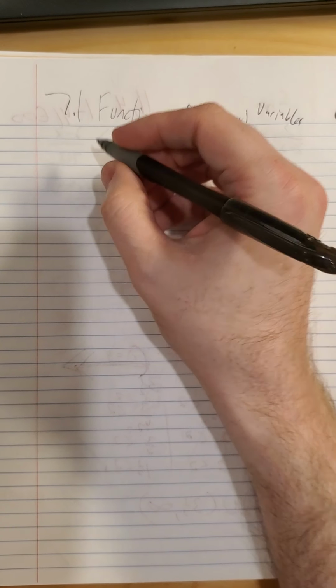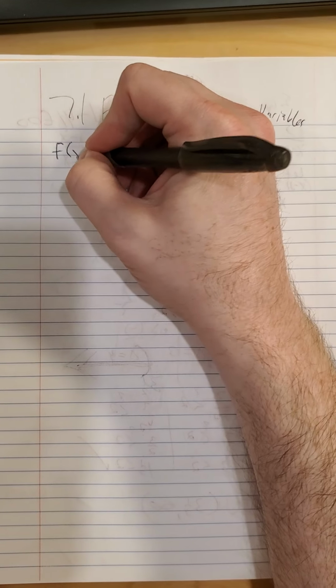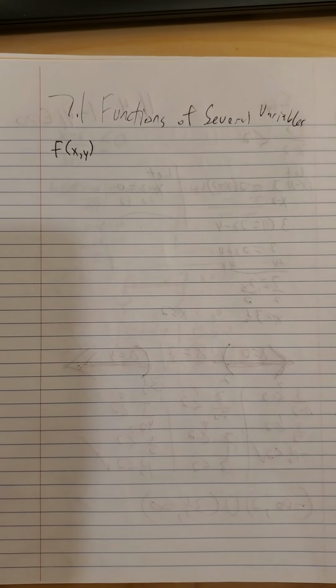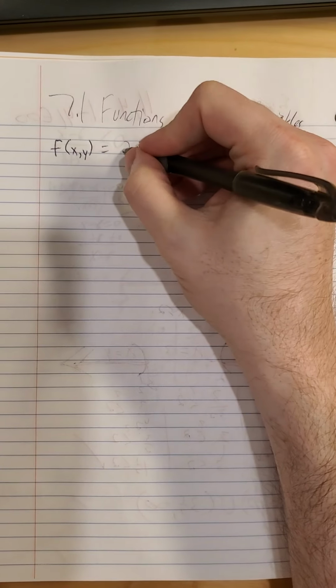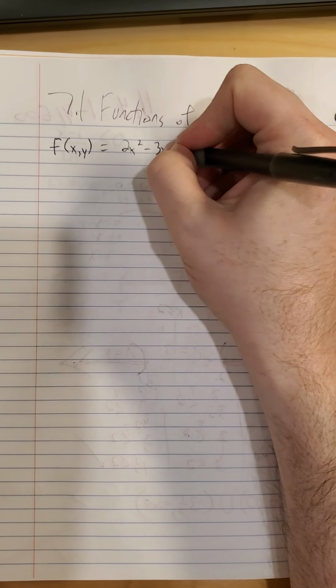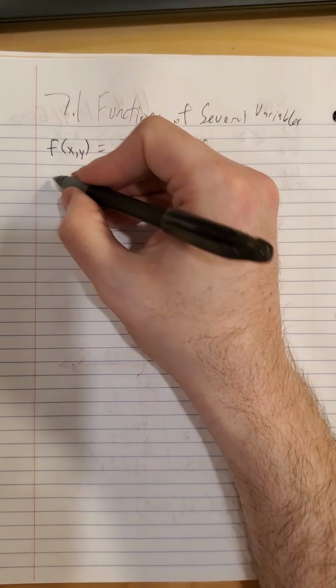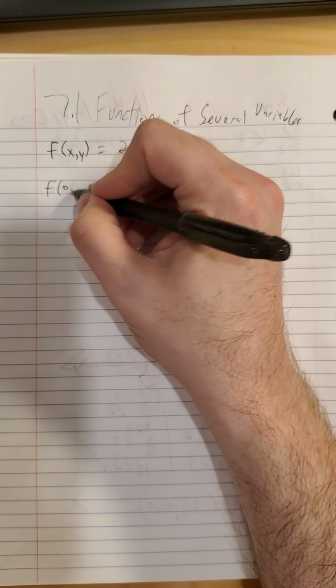So for example, notation-wise, instead of f of x, we'll now have multiple input variables. So maybe x and y are both input variables. So if we let f of x, y represent 2x squared minus 3xy plus 5, we could be asked to find things like f of 0, 1.